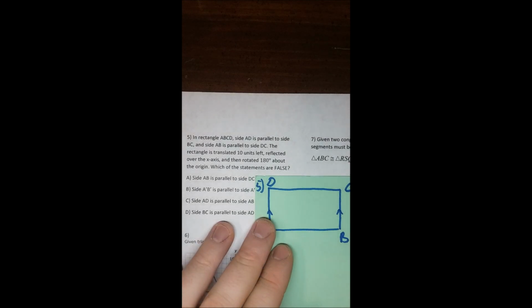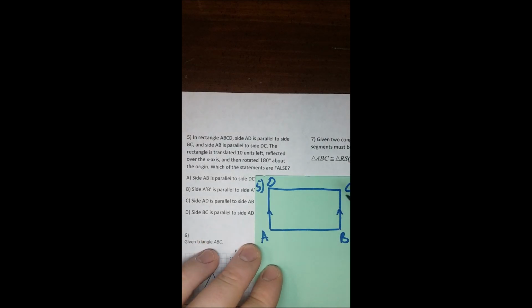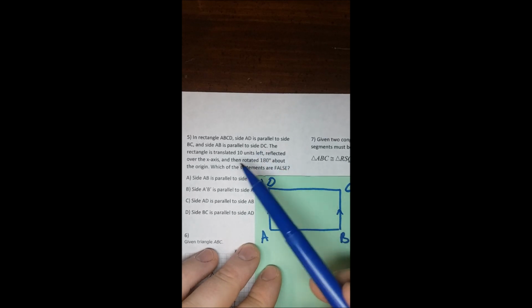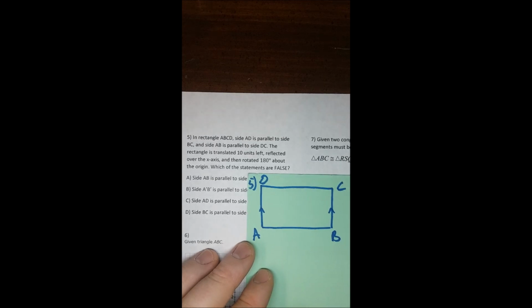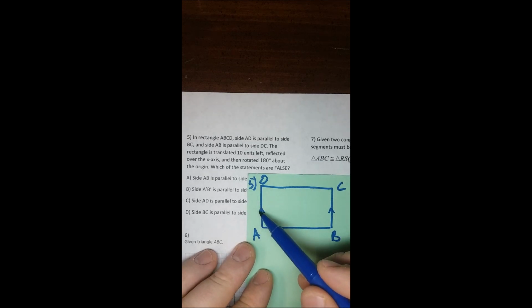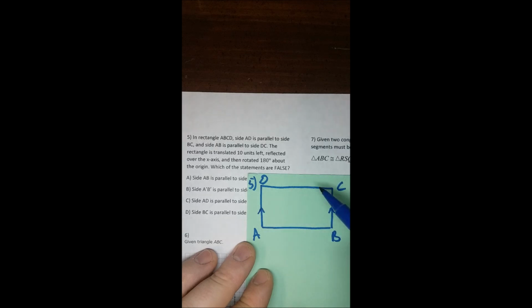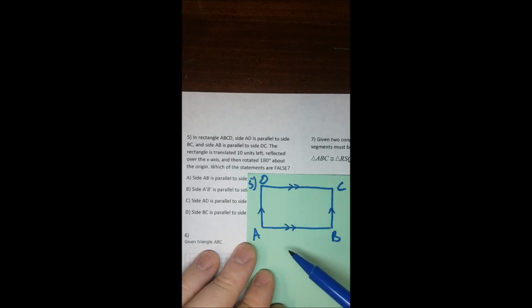Now in example 5, we're given a rectangle ABCD. AD is parallel to side BC, and AB is parallel to CD. This is how you write down that sides are parallel. You draw arrows pointing in the same direction. If it's single arrows, that means these two sides are parallel. And in this case, I'm going to write down double arrows to let you know that these two sides are parallel.